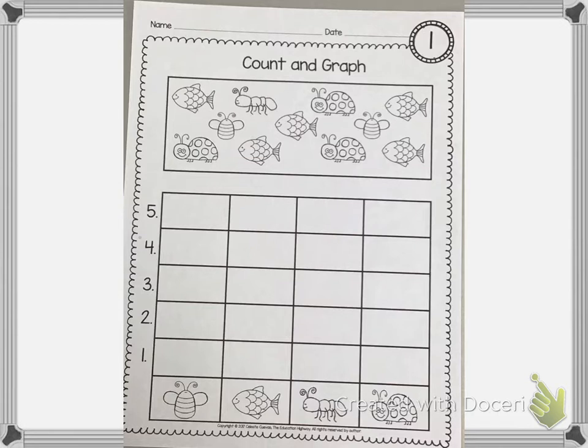This paper that you see here is a paper that we're going to count and graph. The collection of data is what you see here in the box at the top. And what we're going to do is count and graph each of those. I guess they're all different creatures, different animals and insects. All right, so let's see, we'll start with the bee.